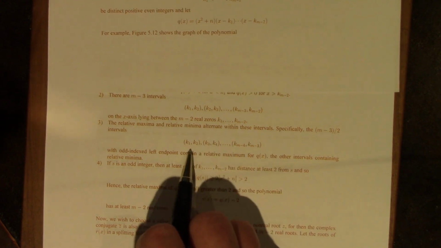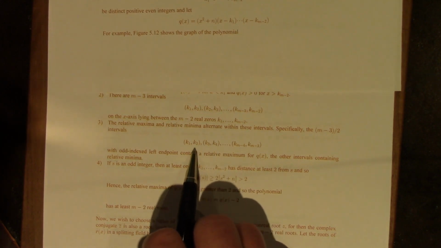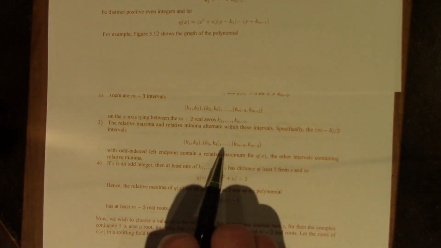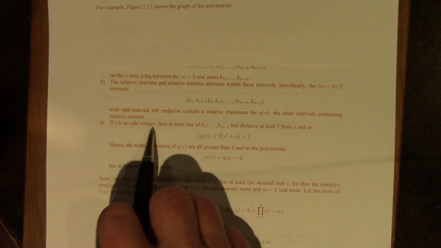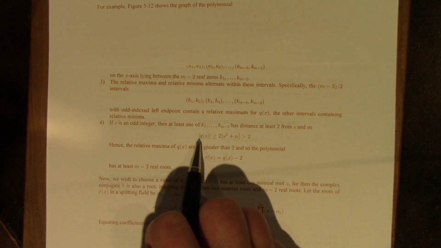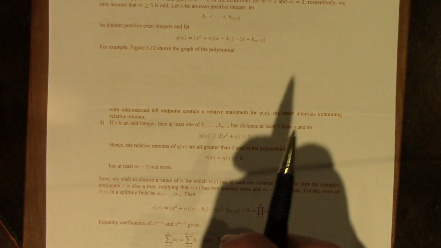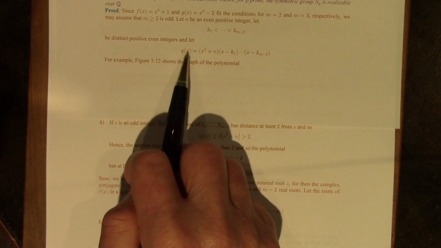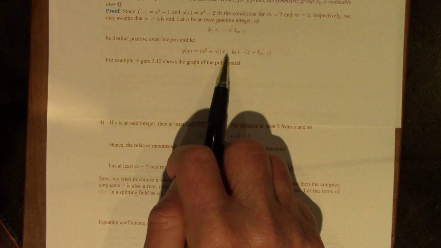Specifically, every other interval, the ones with the odd index left endpoint, contain a maximum, the others contain a minimum. Now, if S is an odd integer, I'm interested in Q of S, and in particular its absolute value. Well, when you put S in here, you're going to get S squared plus N, and then you're going to get S minus K1 through S minus Km minus 2.